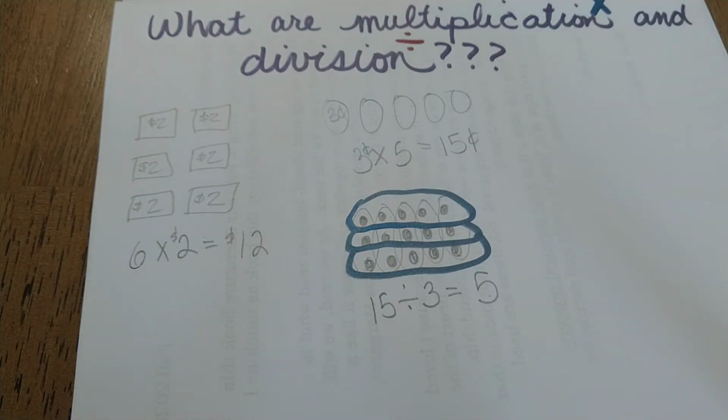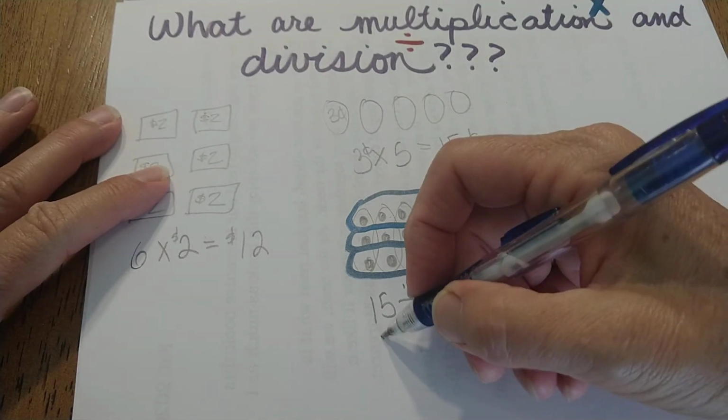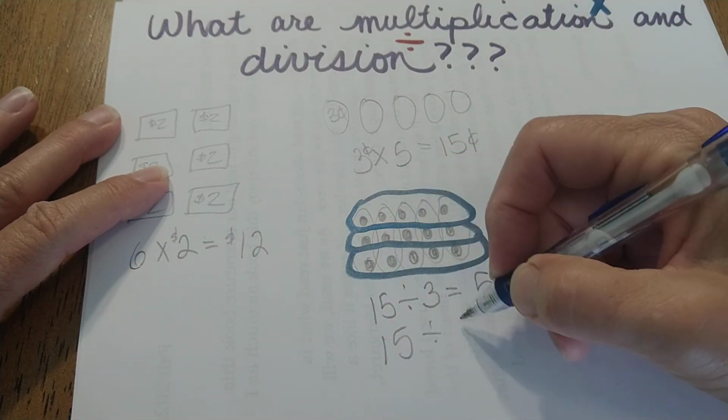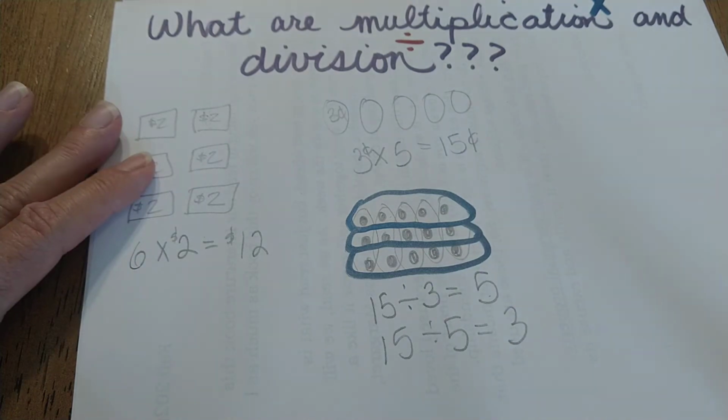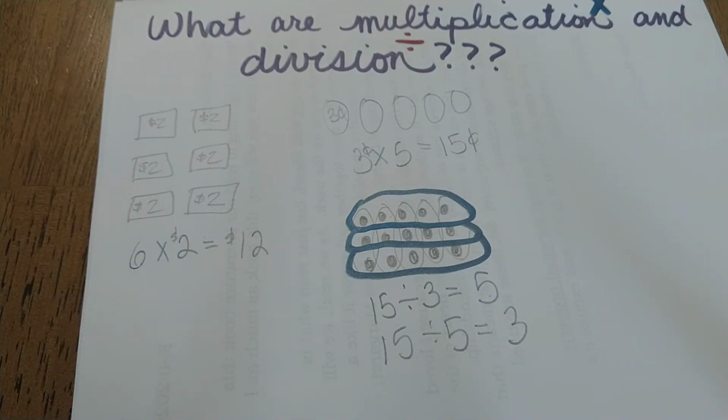So 15 divided into groups of 5, how many do we get? 3. Because still 5 times 3 is 15. So when you want to divide something into equal groups or give them the same amount to each person or feed a horse a certain amount each day, and you know how much food you have, you know how many days you can feed your horse.